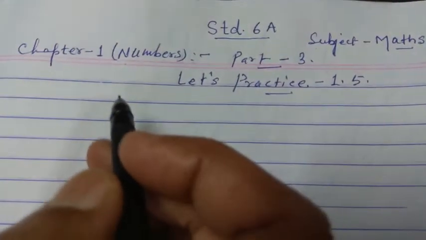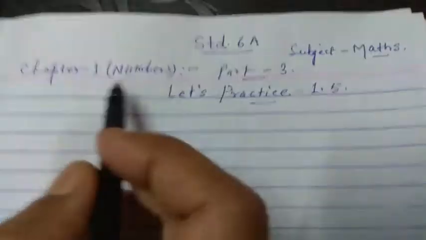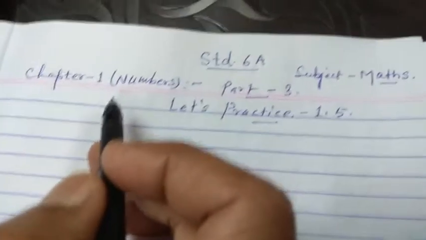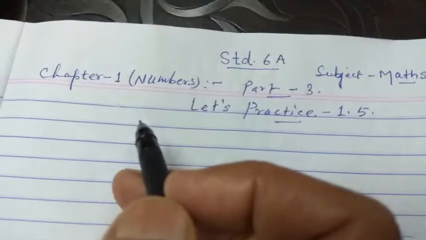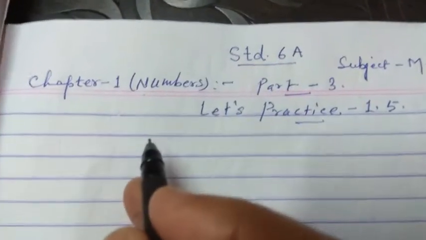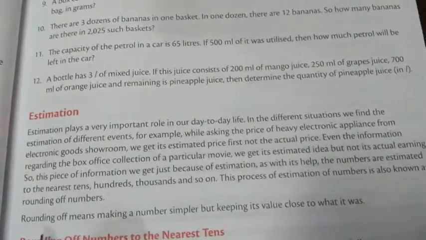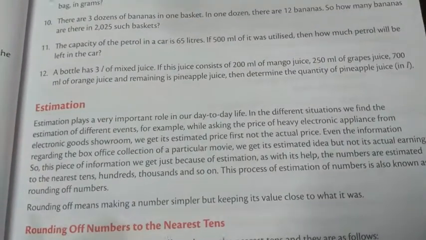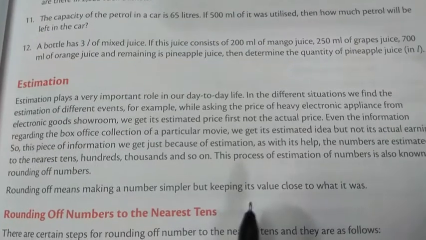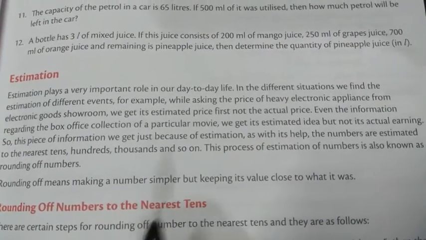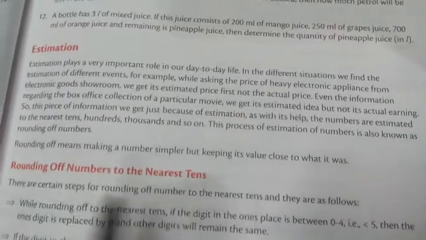Students, now I am going to start chapter 1, Numbers, the rest of this exercise. In this chapter you learn about numbers, so next is estimation. Estimation, rounding off, means making a number simpler but keeping its value close to what it was.